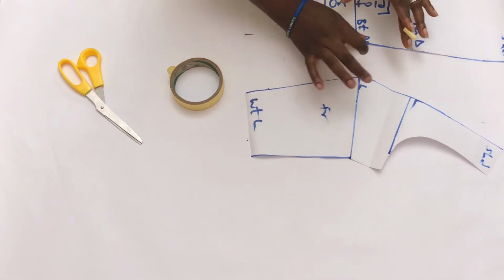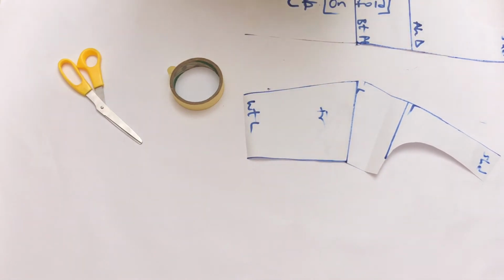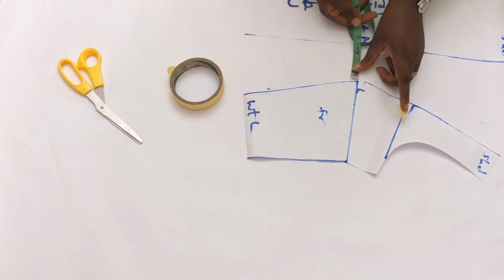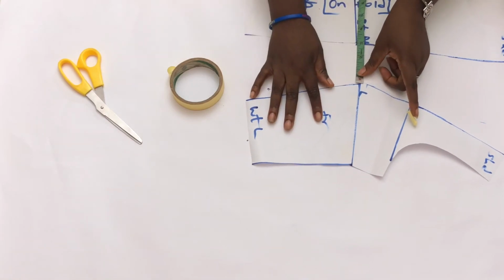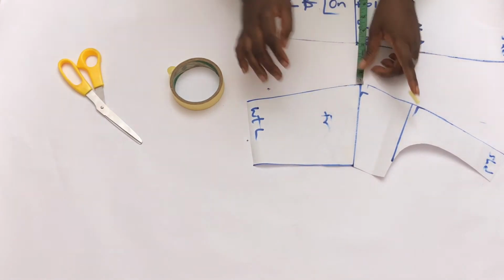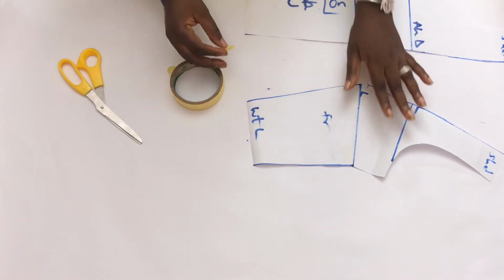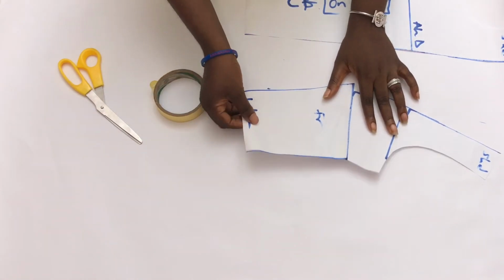I'll leave some space here, about 3 inches. I don't need up to that, but I'll just put 3 inches there.